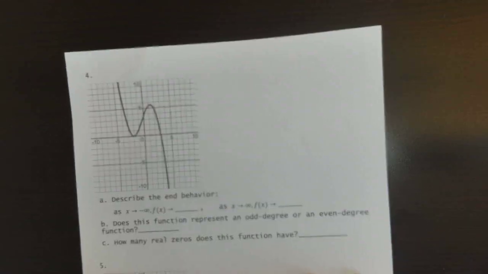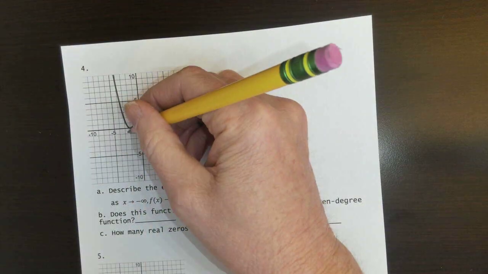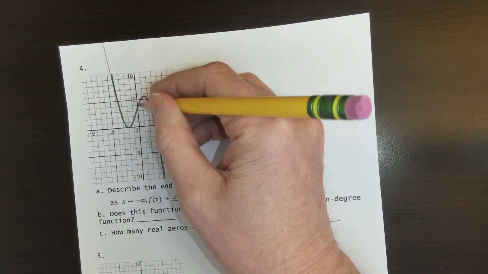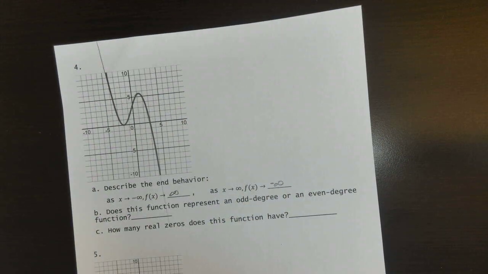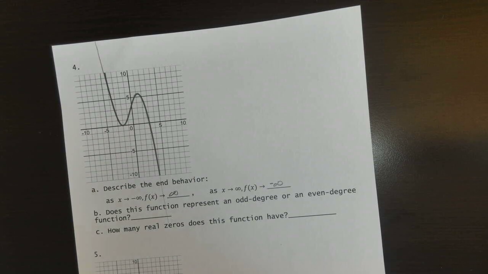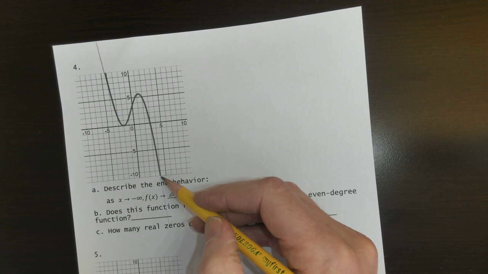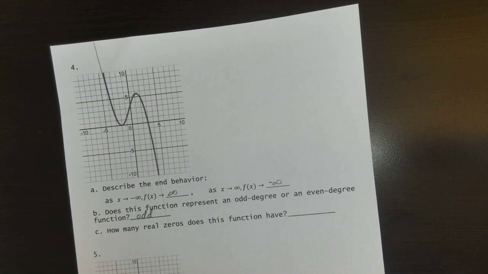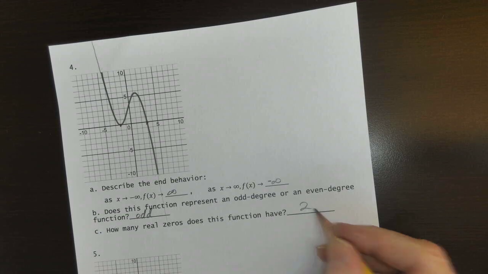All right, number 4. Same kind of problem. Describe the end behavior. As x approaches negative infinity, f of x is approaching positive infinity. That's on the left. On the right, it's going way down. So that would be negative infinity. Does this function represent an odd or even degree? They're not going the same direction. One's up and one's down. This is an odd degree function. And how many real zeros? I see one here. I see one here. I see two real zeros here.